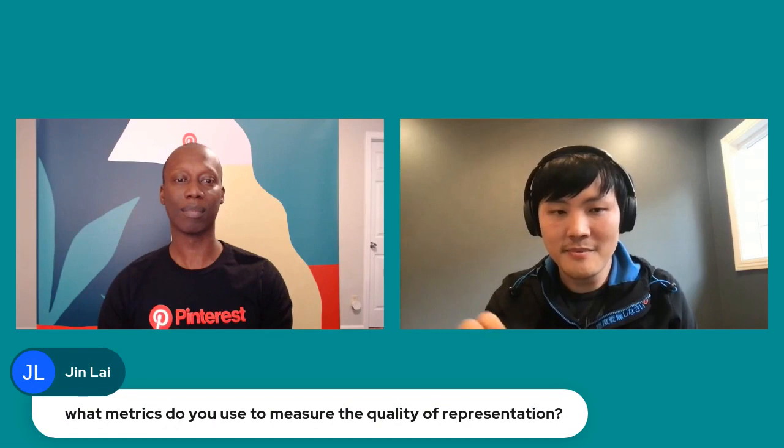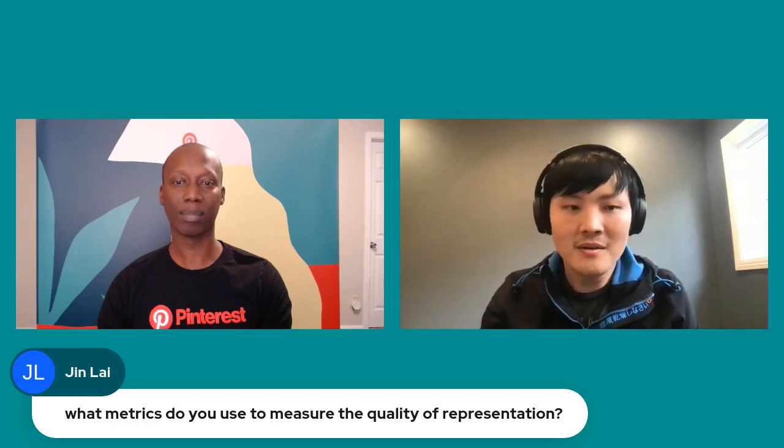The first question is, what metrics do you use to measure the quality of representation? Oh, that's a pretty good question. It's not a simple answer, actually, unfortunately. So we have both quantitative and qualitative measurements. Quantitative measurements are offline evals, such as recall, where we take the recall of nearest neighbor performance over the engagement data with the random negatives. That gives us a number, and we track that as our primary metric to optimize.